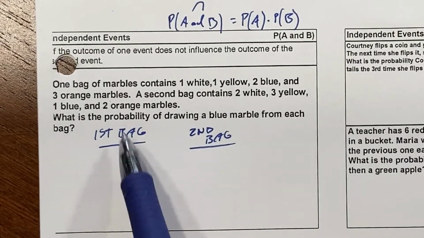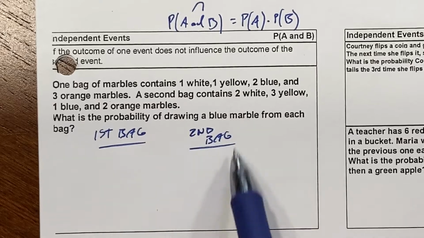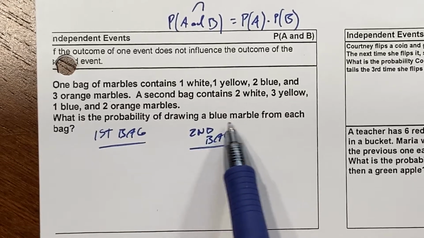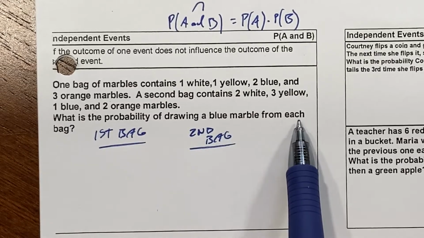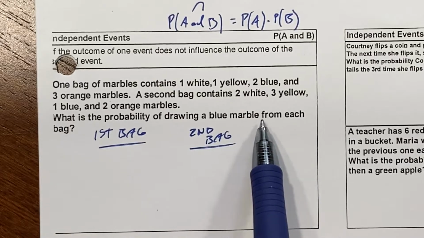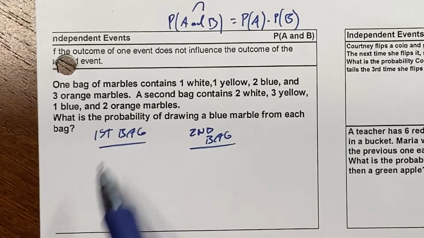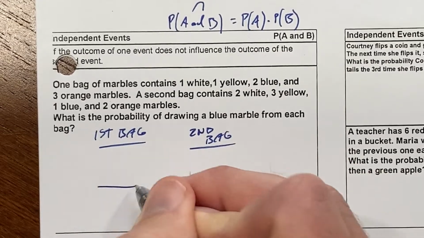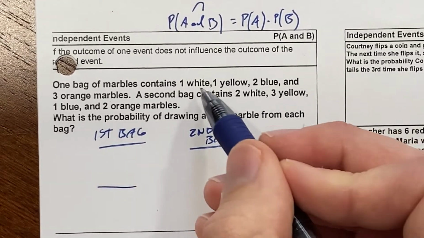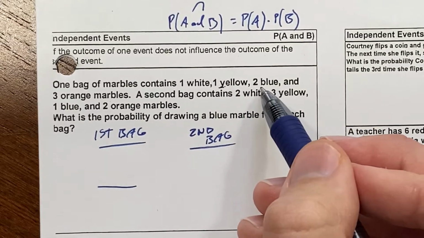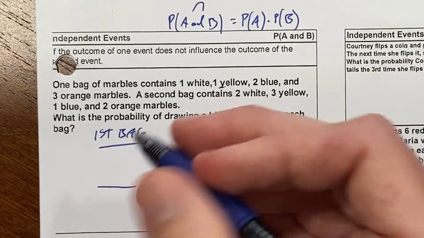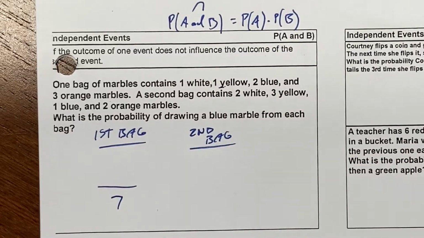We've got a bag of marbles over here with all these colors in it, and another bag with all these colors in it. What is the probability of drawing a blue marble from the first bag and from the second bag? I could have rephrased this as drawing one from the first bag and the second bag. Well, what's the probability of getting one from the first bag? How many total marbles are in the first bag? One, that's two, that would be four, and seven total marbles from the first bag.